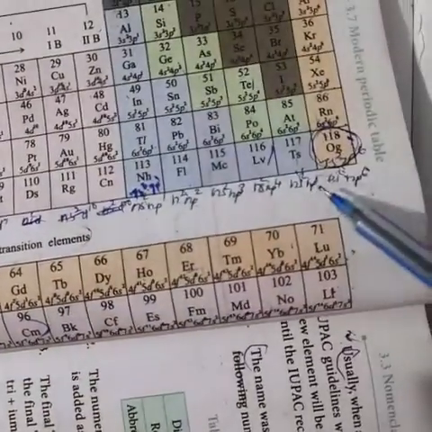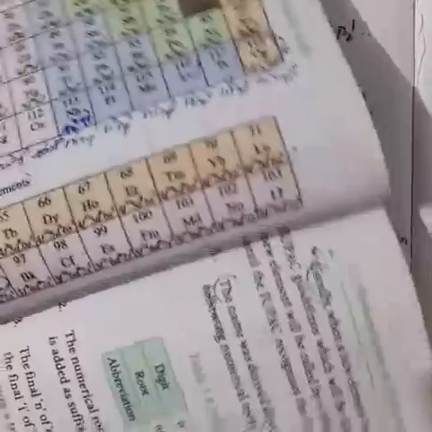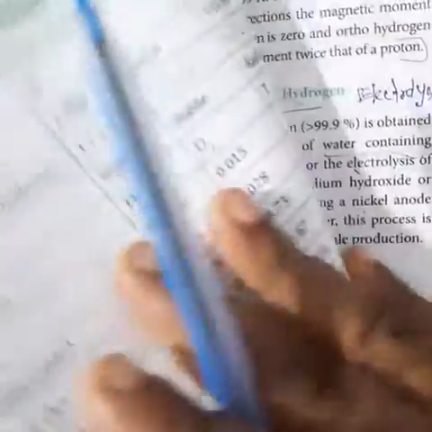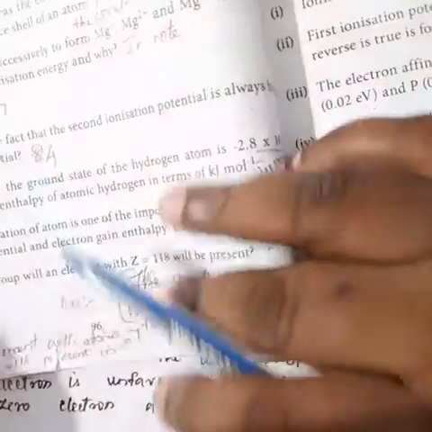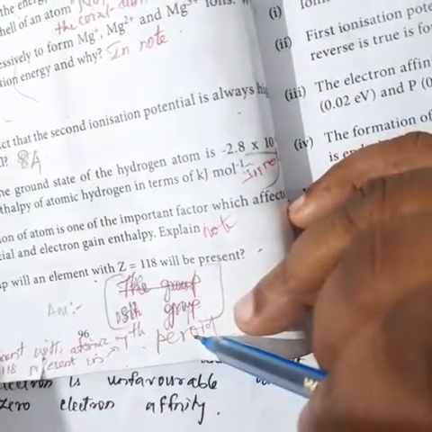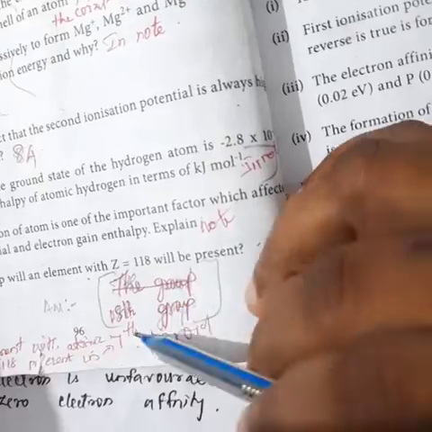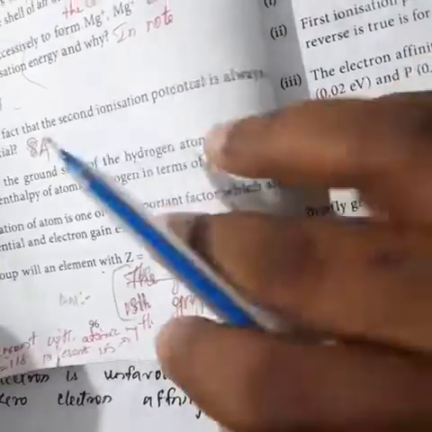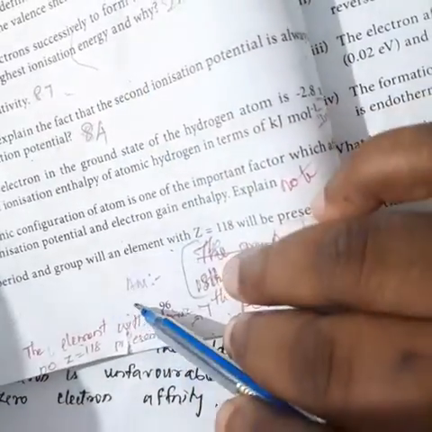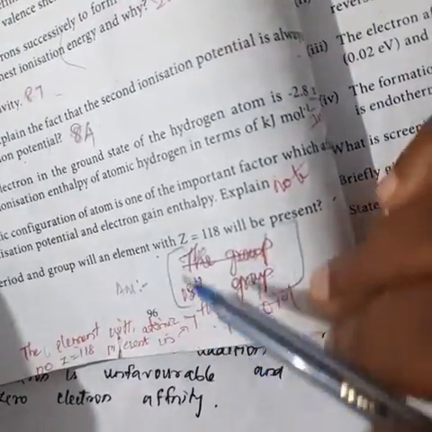So the element with atomic number 118 is present in the 7th period and 18th group. You have to write this near the question, question number 33.